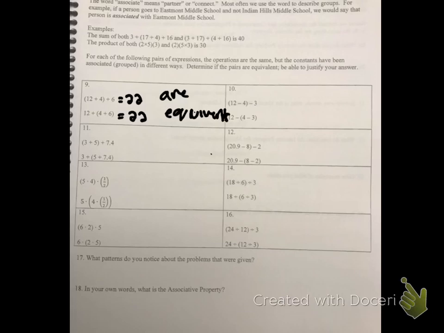Okay, number 12. 20.9 minus 8 minus 2 is 14.9. With the other grouping symbols, the answer is 10. These are not equivalent. 13. 5 times 4 times 1/2 gives me 10.